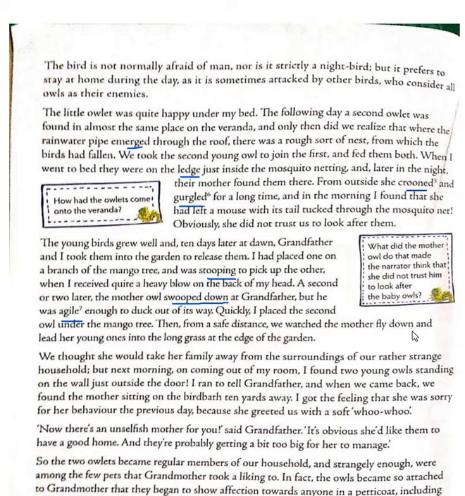At the edge of the garden means at the other side of the garden, towards the outskirts of the garden. So we thought she would take her family away from the surroundings. We thought that the mother owl would take the babies from our surroundings and go away to some place, out of our rather strange household.